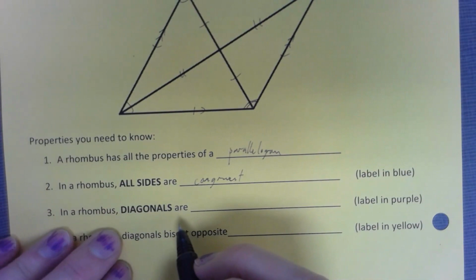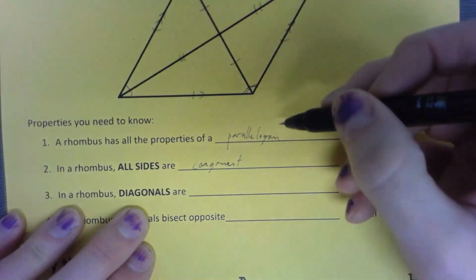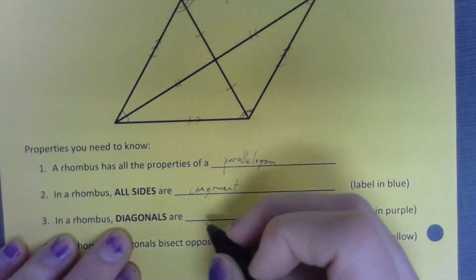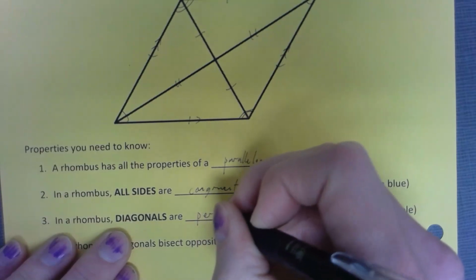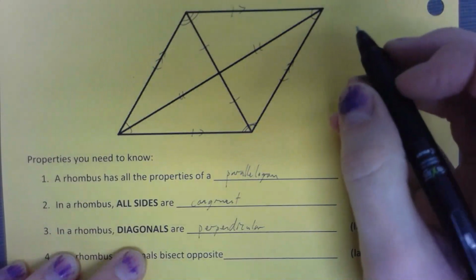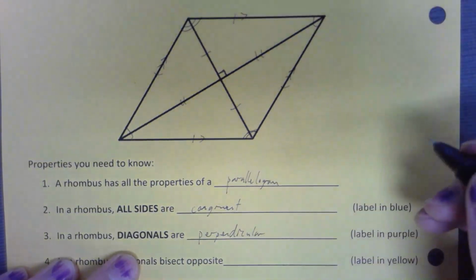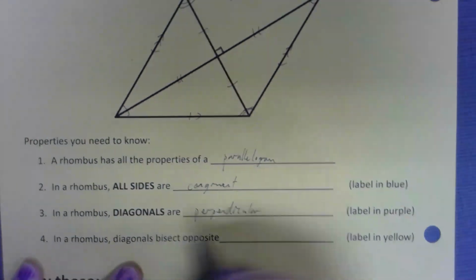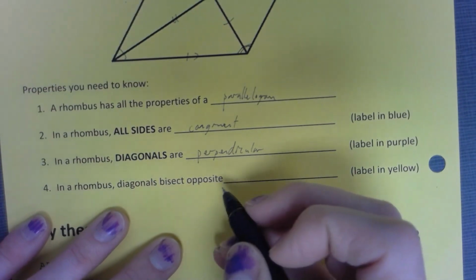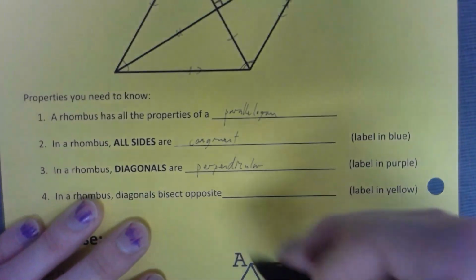In a rhombus, the diagonals bisect each other just like in a parallelogram, but they're not congruent to each other. Notice one is longer than the other one, but they are perpendicular. So we don't have right angle corners like in a rectangle, but we do have right angle diagonals in the middle. The diagonals are perpendicular. Also in a rhombus, the diagonals bisect not only each other, like a parallelogram, but they also bisect the opposite angles.